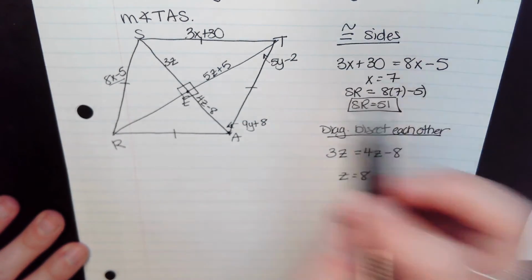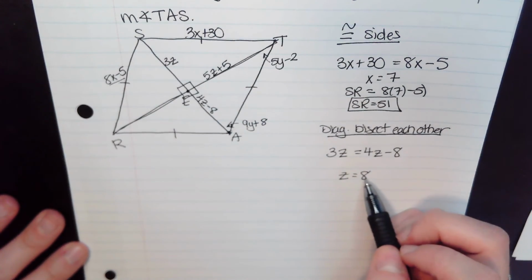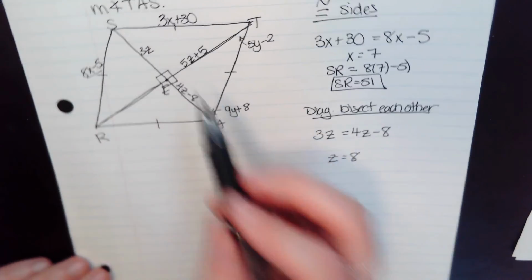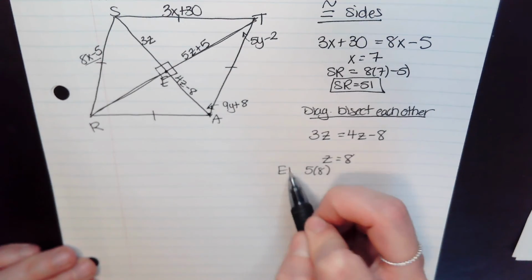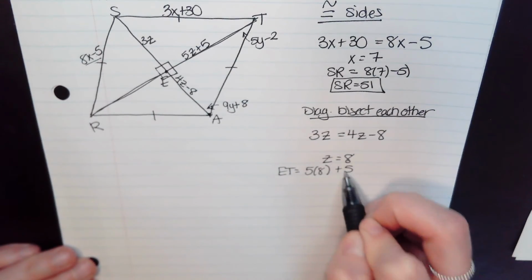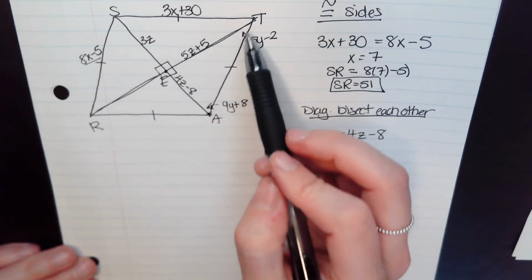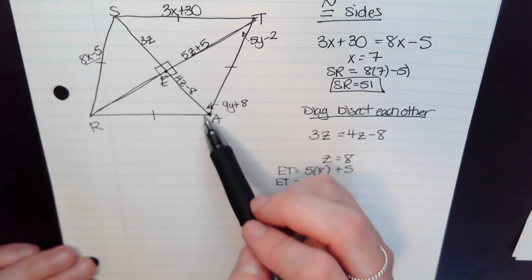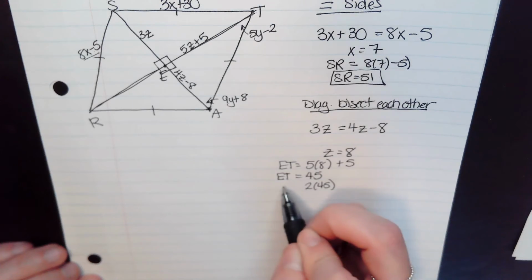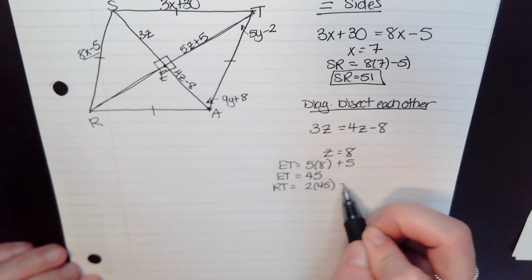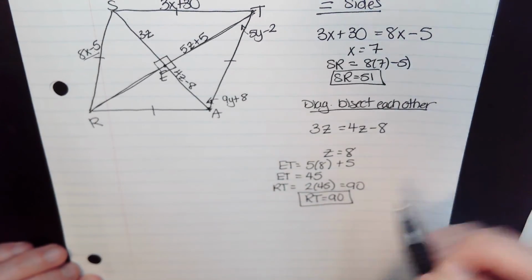And I was asked to find RT, which is this diagonal over here. So now that I know z equals 8, I could substitute that in to find the length of ET, which gives me 45. But I want the length of the entire thing. Again, we know the diagonals bisect each other, so if I just double 45, that'll give me the length of RT. So RT should equal 90.